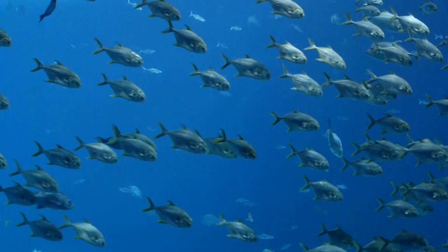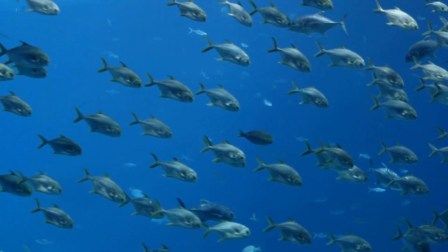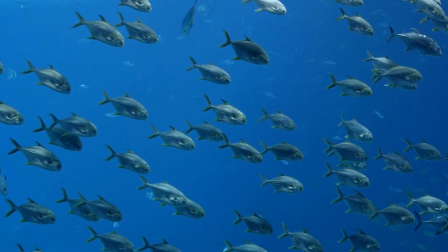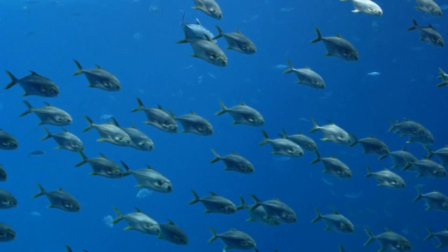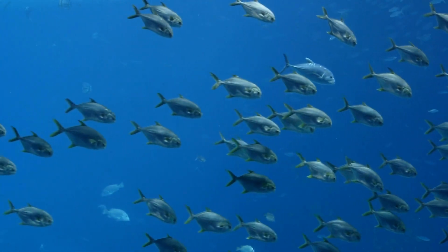Right, let's get into the third cold-blooded group, and this is fish. They are covered in scaly skin, a bit like the reptiles, but they live solely in the water. They lay their eggs in the water. However, they don't breathe through lungs, they breathe through gills.